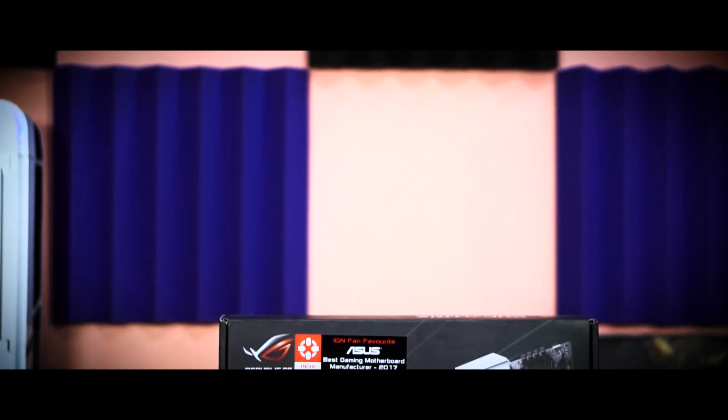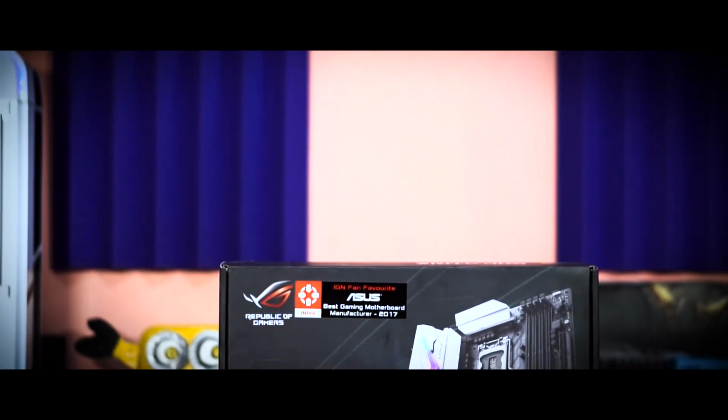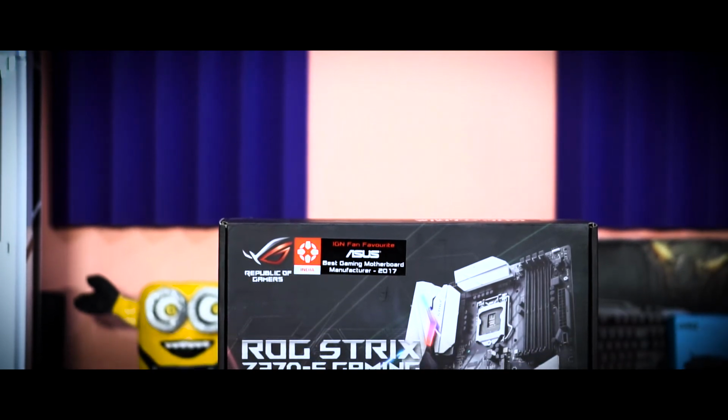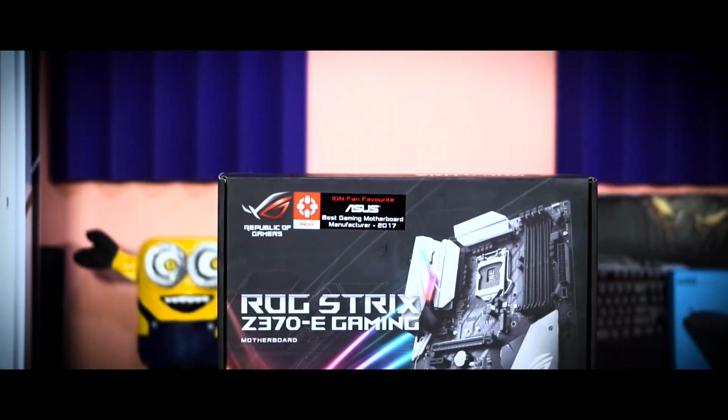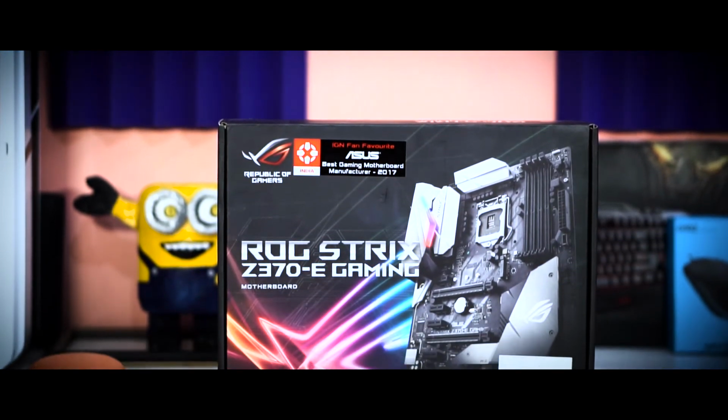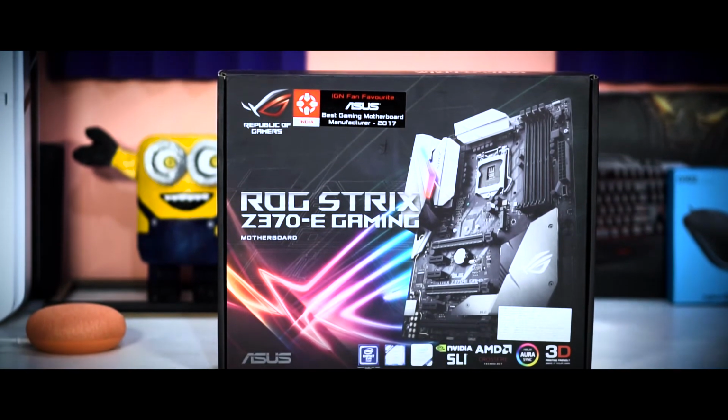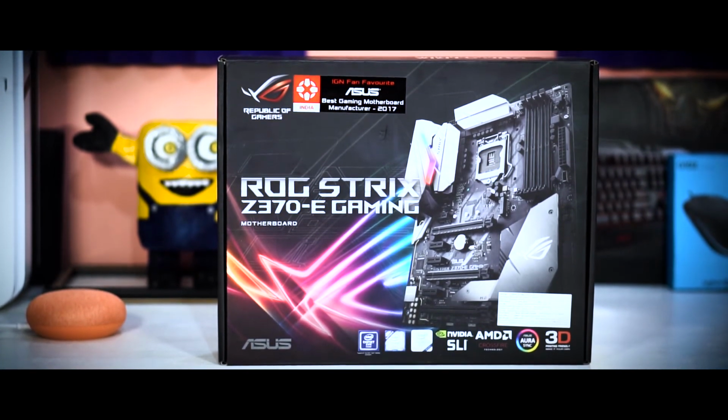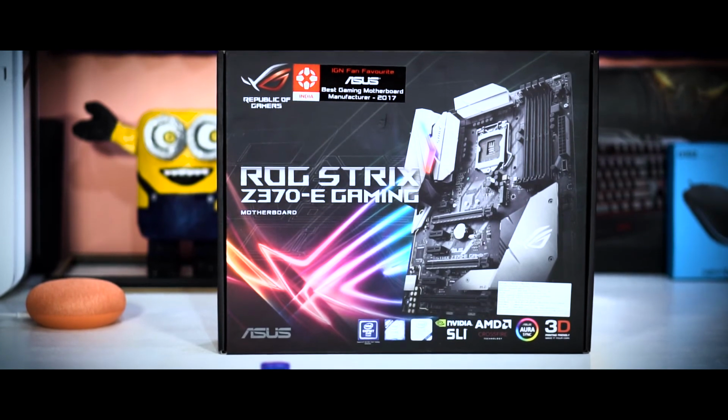Next is the motherboard. We are going to use Asus ROG Z370E. I specifically went for this one because it has all the things I need. Supports my processor, my RAM, supports SLI bridge if I ever want to use 2 graphics cards, and also it has native Wi-Fi and Bluetooth connections. And of course, it looks cool.